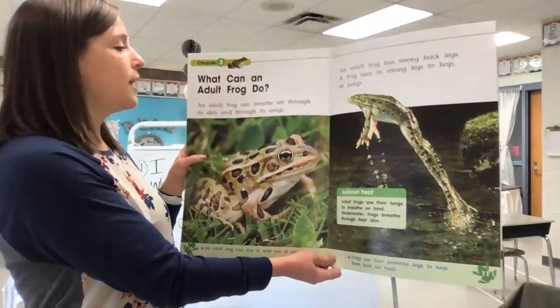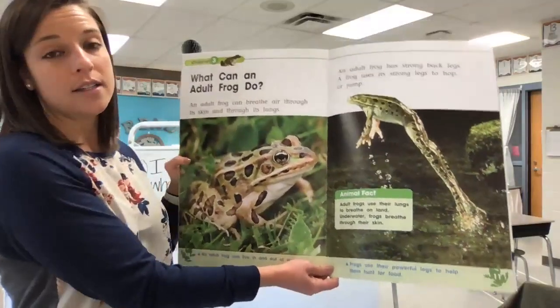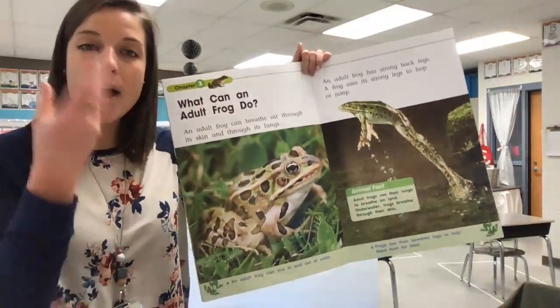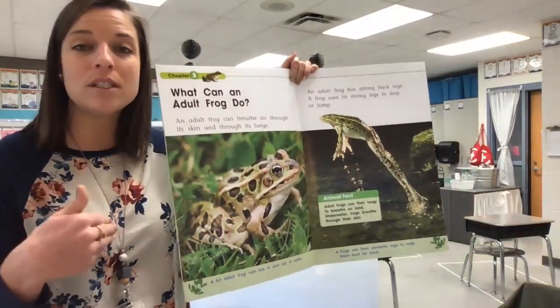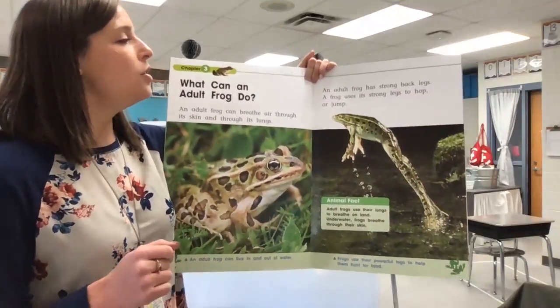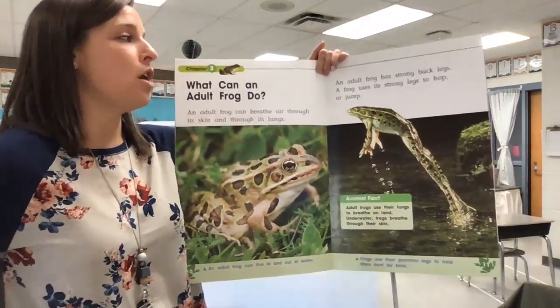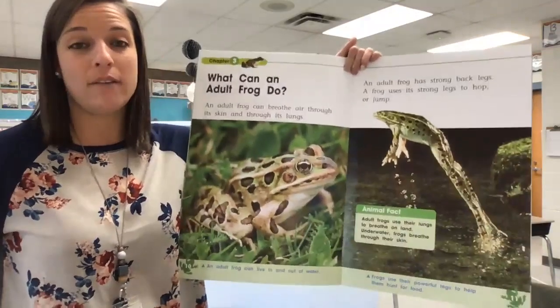So this says, what can an adult frog do? An adult frog can breathe air through its skin and through its lungs. We have an organ in our body, organs, called lungs that help us to breathe. The frog can breathe both through skin and through its lungs, so that means it can live in the water and on land. An adult frog has strong back legs. A frog uses its strong legs to hop or jump. Do you have strong legs? Can you hop like a frog?